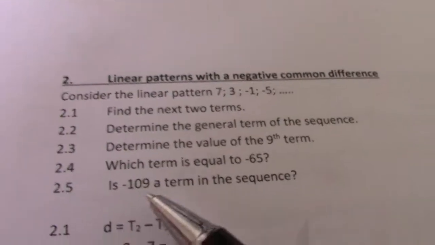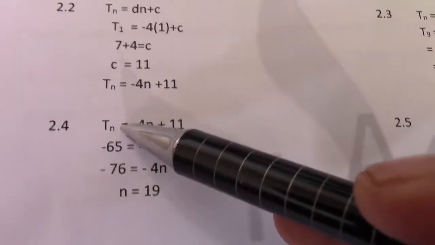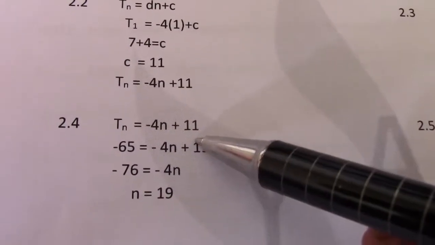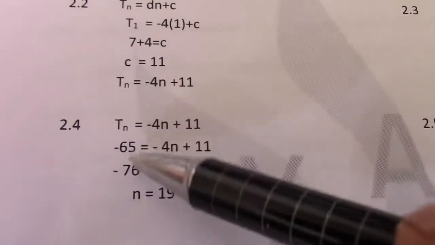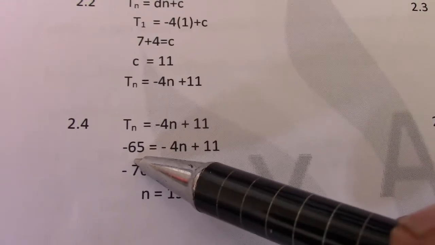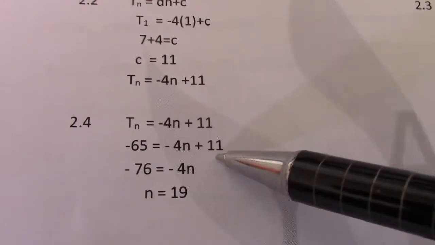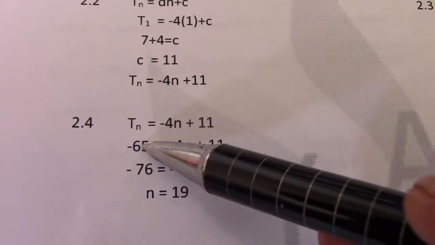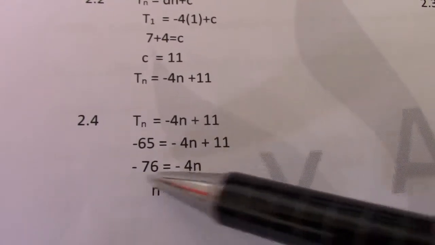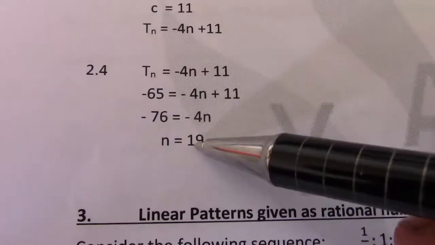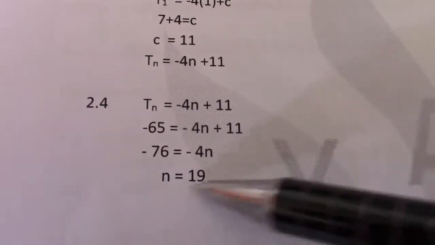Question 4. We just read which term is equal to minus 65. So there's my equation, Tn is minus 4n plus 11. Now I want to know which term is minus 65. So the whole Tn becomes minus 65. Minus 4n plus 11. If I take 11 across, minus 65 minus 11 gives me negative 76. It's minus 4n, and if I divide, I get 19. n equals 19. So take note, n is always positive.